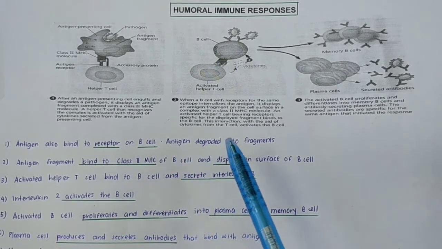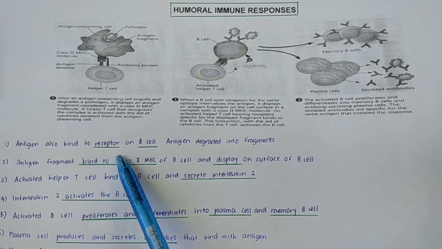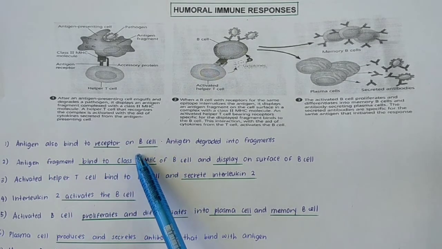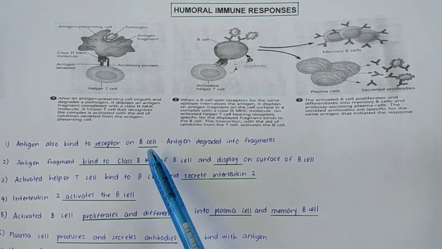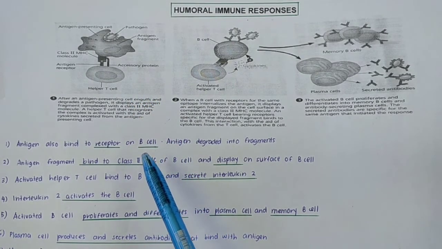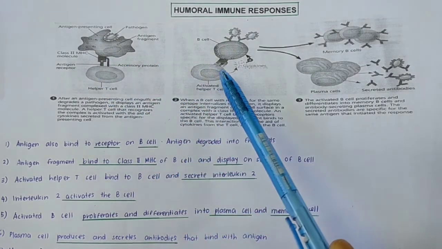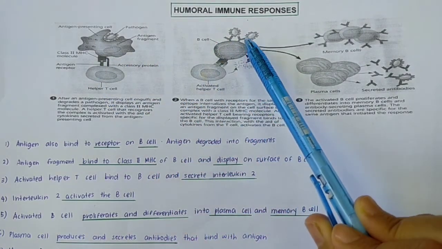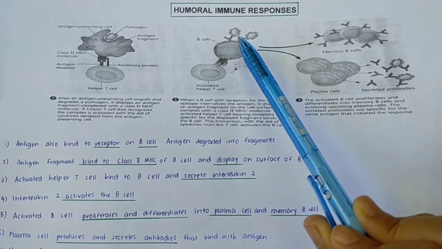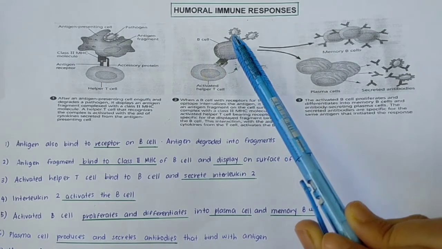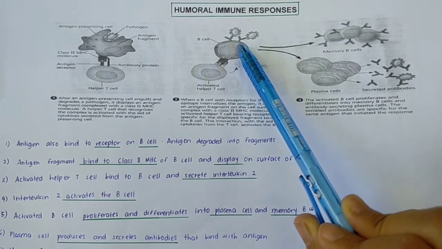Okay, so for humoral immune response, the antigen also will bind to the receptor on the B cell. If you look at the B cell, actually the B cell is also one of the antigen presenting cells. On the surface of the B cell, it has the receptor for the antigen. So this antigen will bind to the receptor on the B cell. And then what happened to the antigen? This antigen will be degraded into fragments.